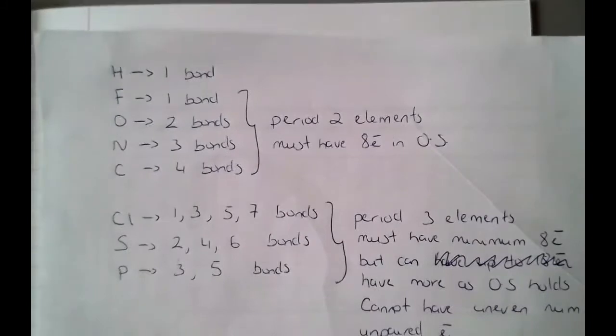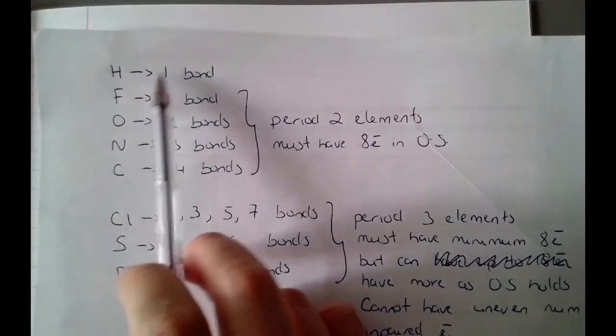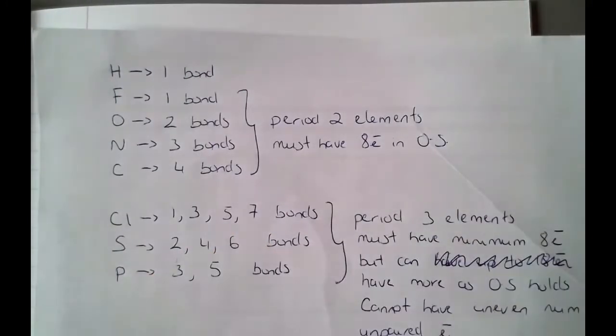Okay, so I've written out here a list of rules. And it says that hydrogen can only ever form one bond. That's because it's only got one electron in its outer shell, and its outer shell is the first shell. So hydrogen only ever forms one. Sulfur, down here on the other hand, can form 2, 4, or 6 bonds. Okay, it's in period 3, so it's not capped by having 8 electrons in its outer shell. It can actually hold more, and it can form a different number of bonds.